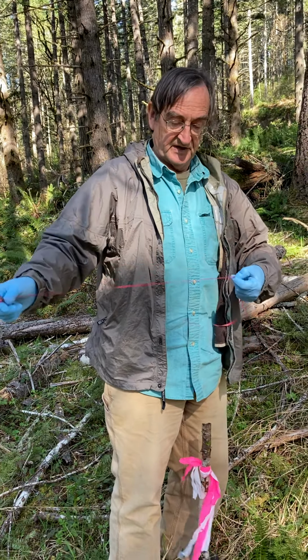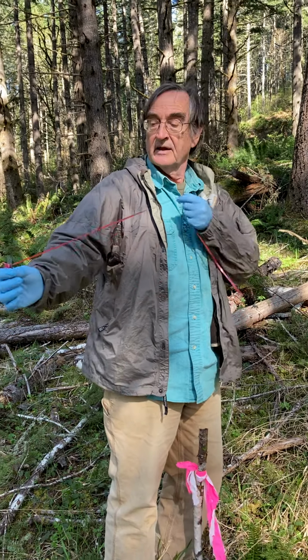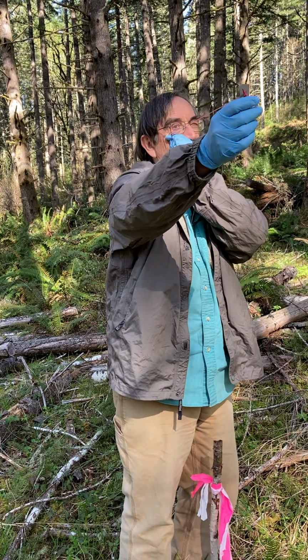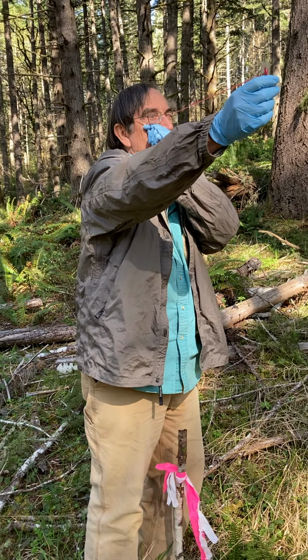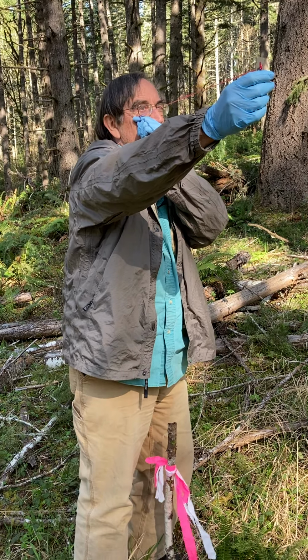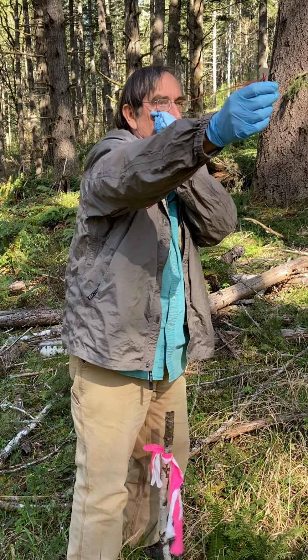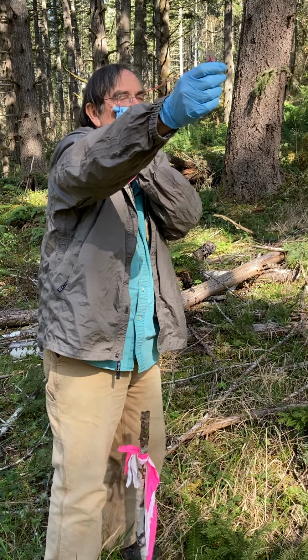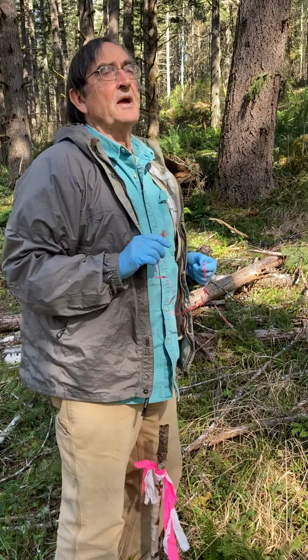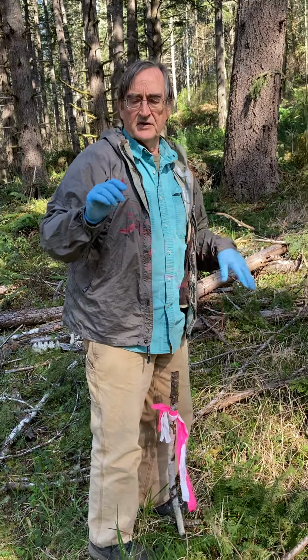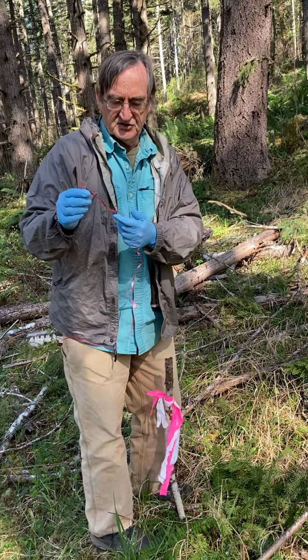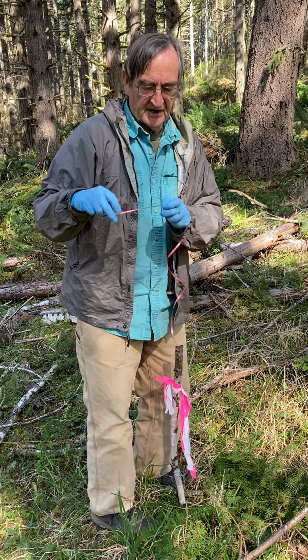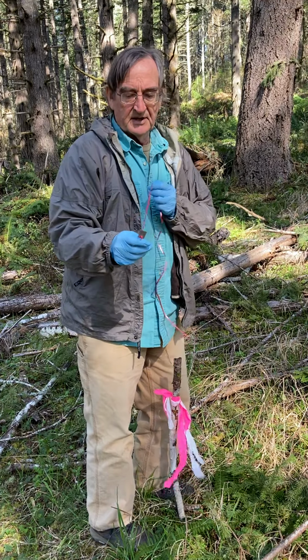This will give more trees. If I do it in this forest that's got a really good canopy, there are way too many trees for the measurement. So I'm going to use the first line, number 6.